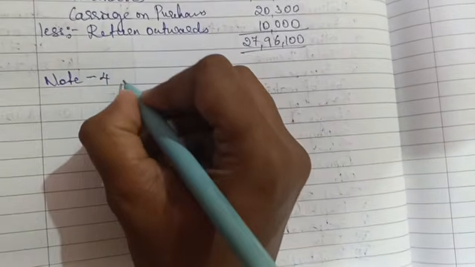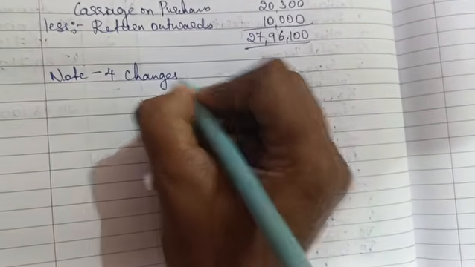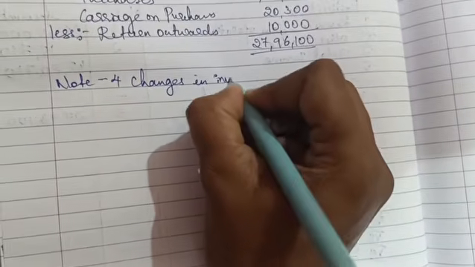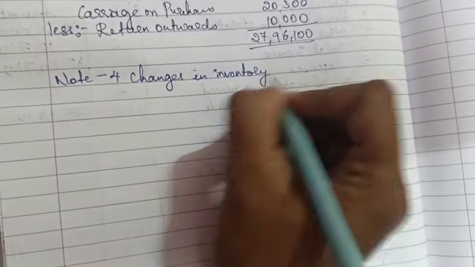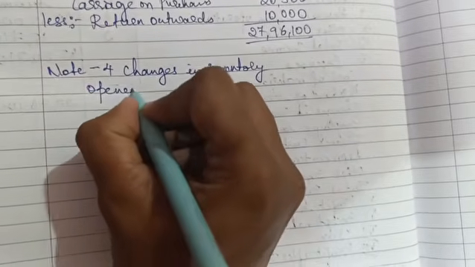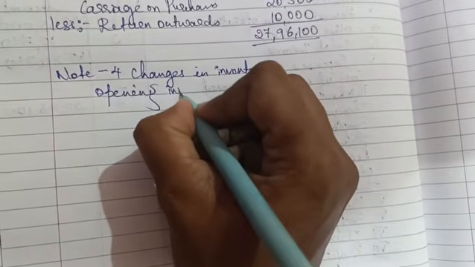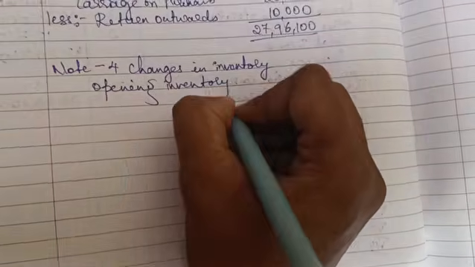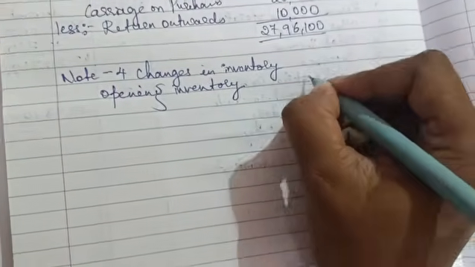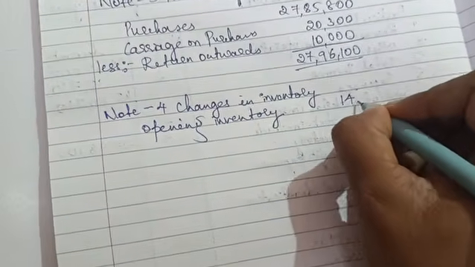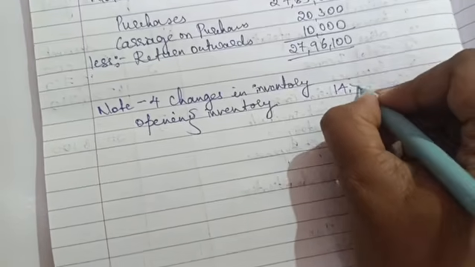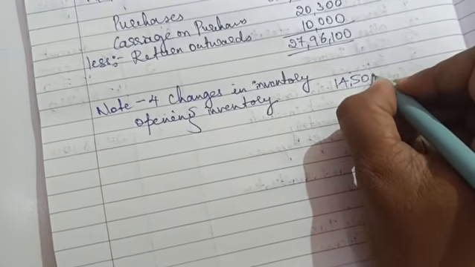Note 4, changes in inventory, opening inventory 14 lakhs 50,000.